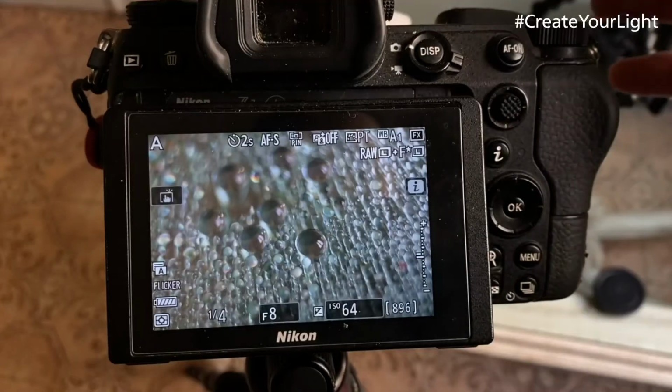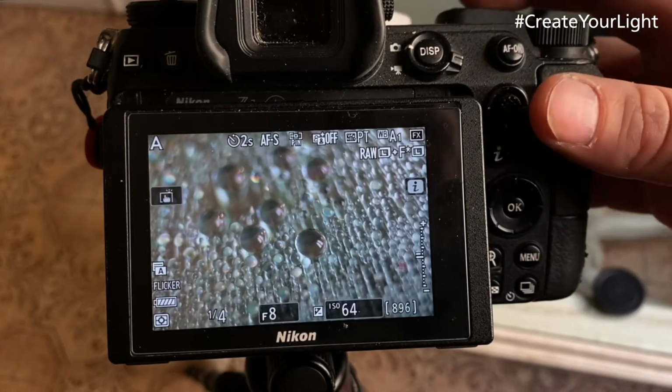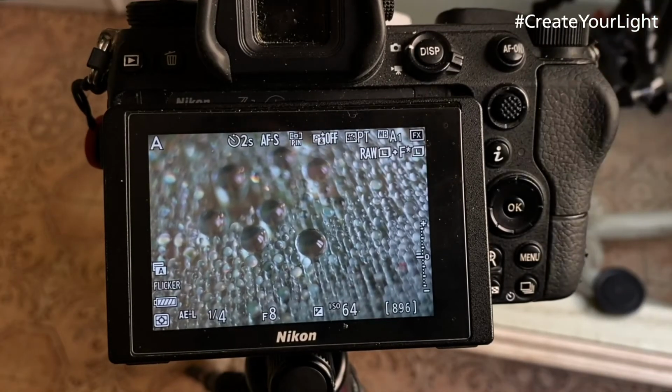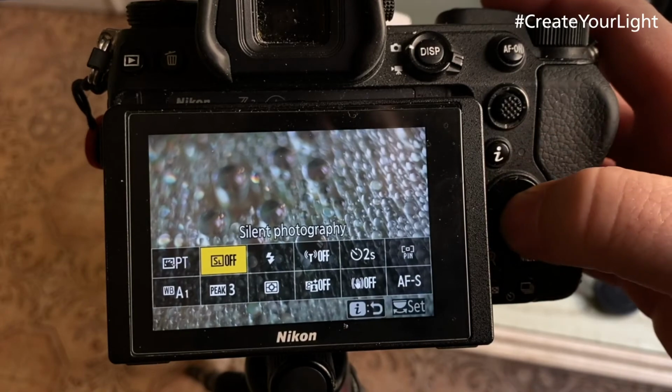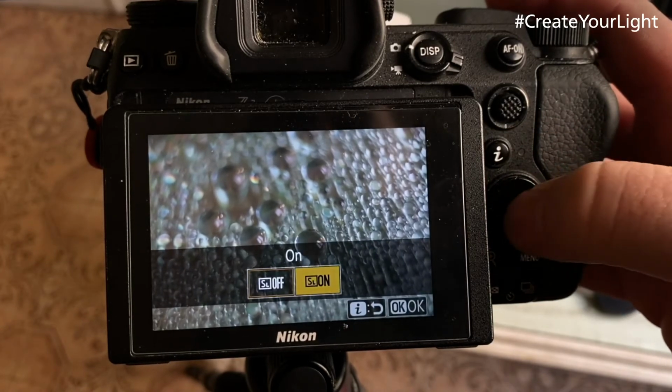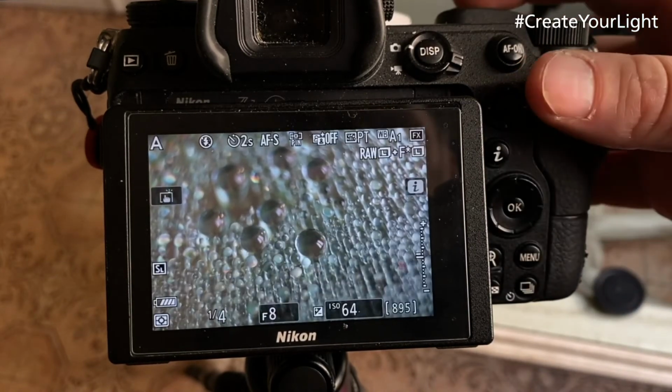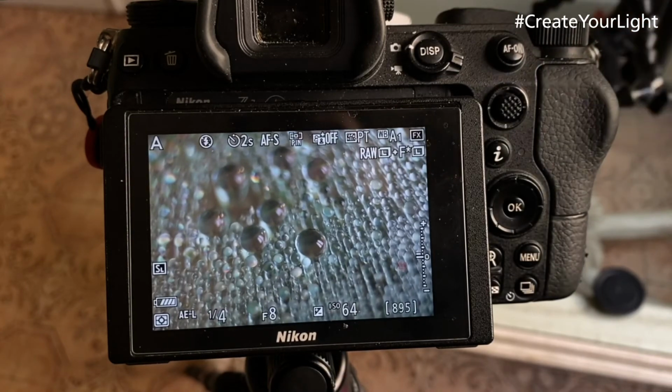Okay, when you don't use the silent mode, you can hear the shutter sound. This can create some blurred images, so the best way to avoid blurred images is to use the silent photography. So I choose SL on, then I press the release button, and as you can hear, there's no sound or vibration taking the pictures. So this is the best way to take macro pictures.